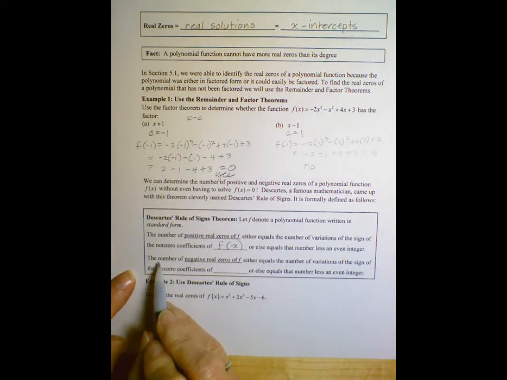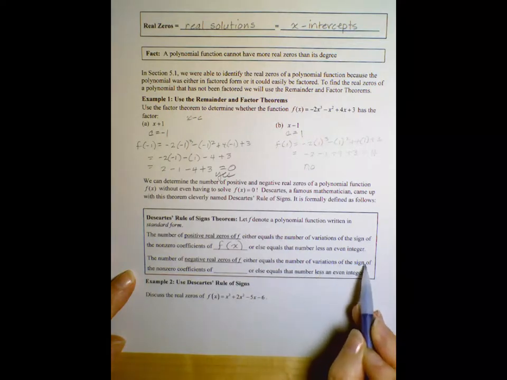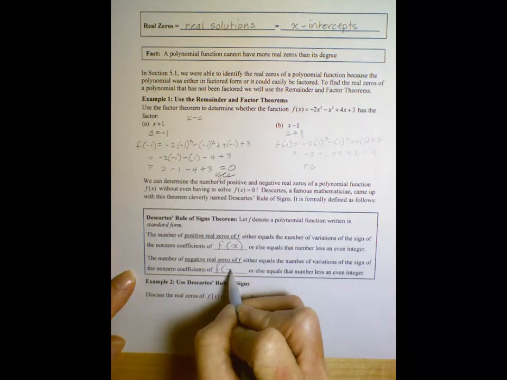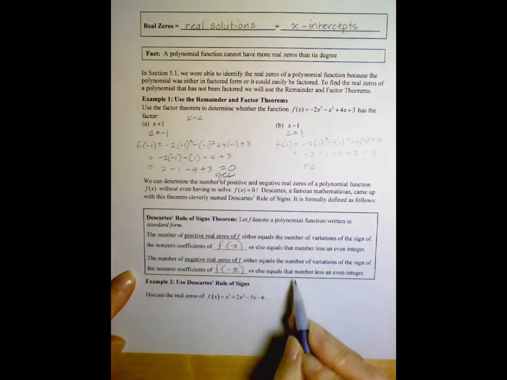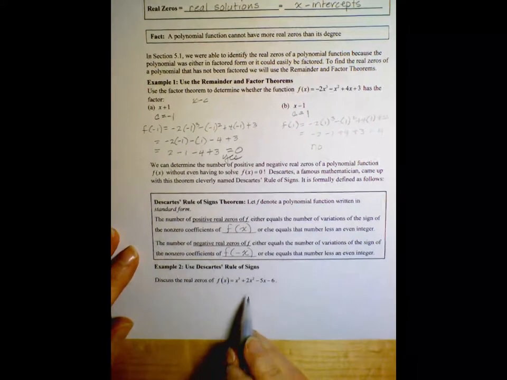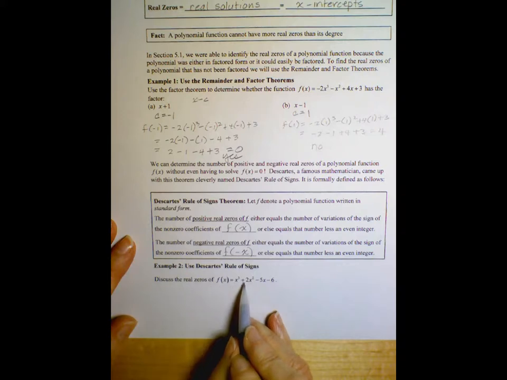The way we'll do the negatives, we'll count them, will be the number of variations of sign, same thing, of the non-zero coefficients, but now of f of negative x, or else that number less an even integer. So we'll see how that works here. In this example, we're just supposed to discuss the real zeros.